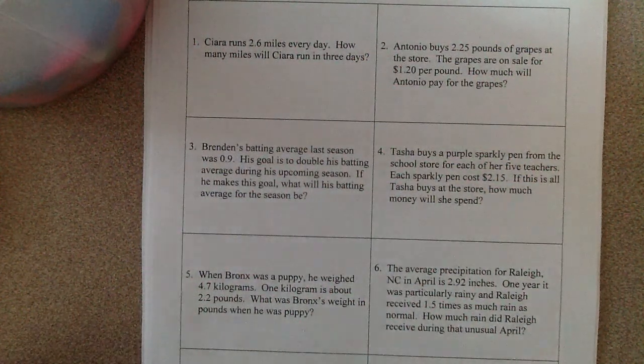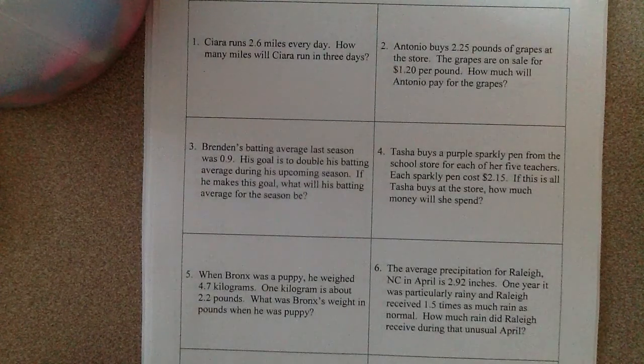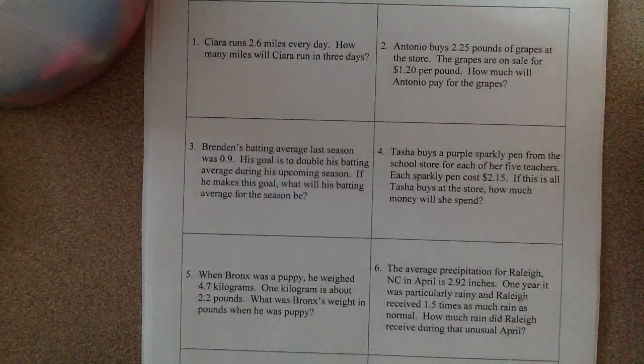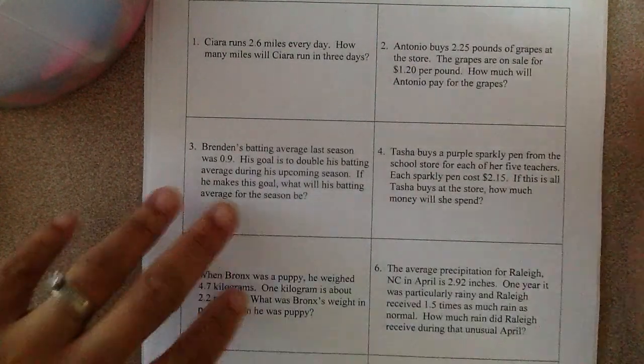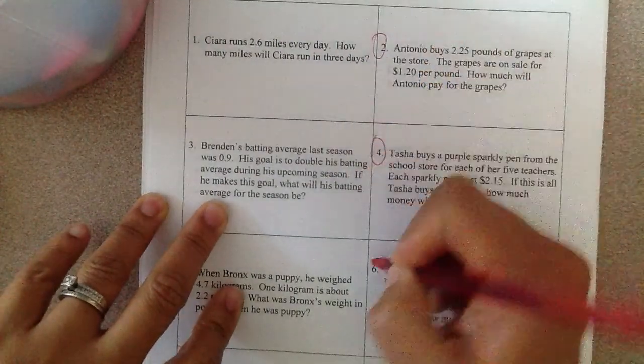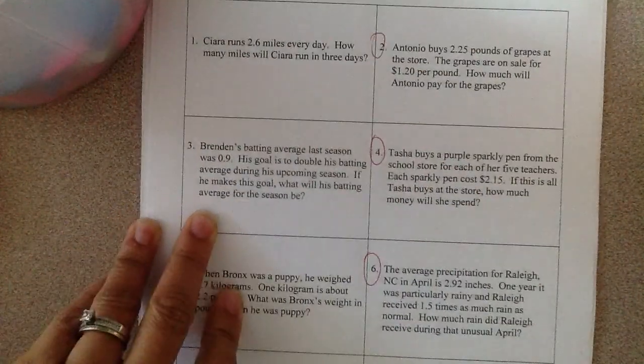So we are going to look at these word problems here that deal with multiplying decimals. And we know that with any word problem we encounter, we always should use cubes to try to figure out what we need to do. I'm going to do numbers 2, 4, and 6 with you guys.